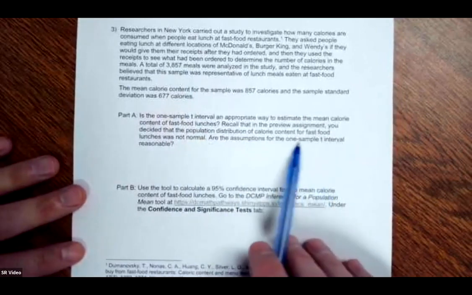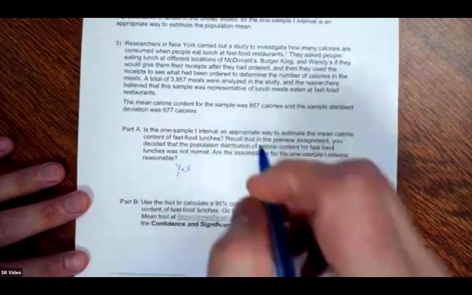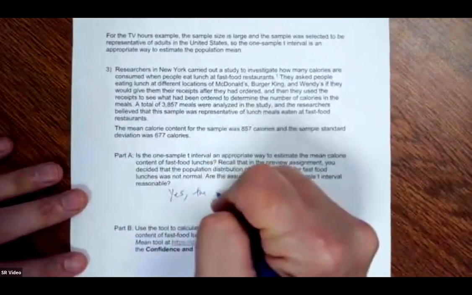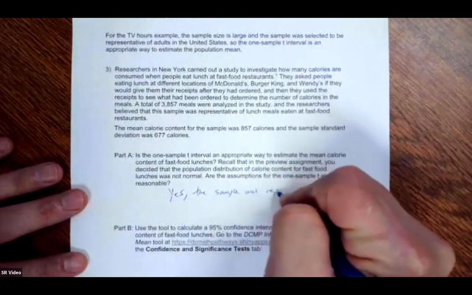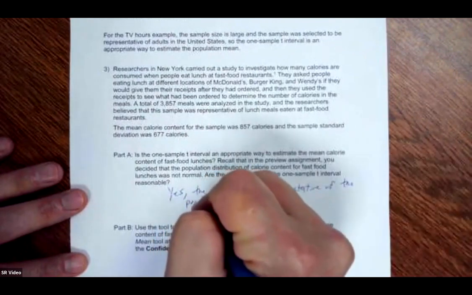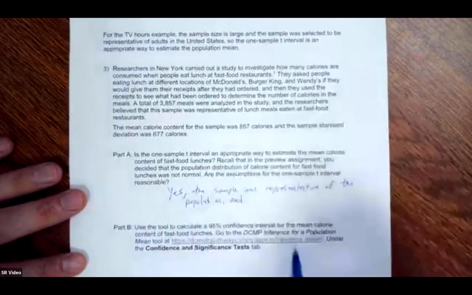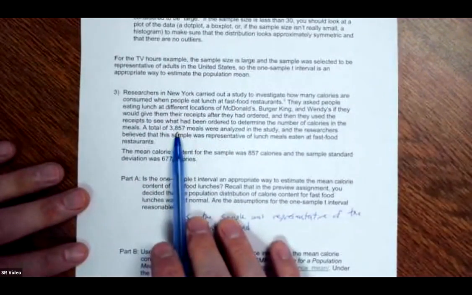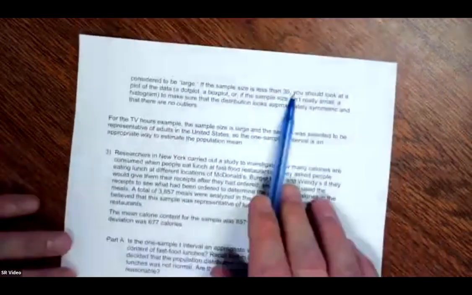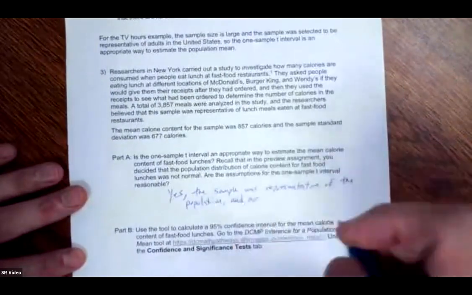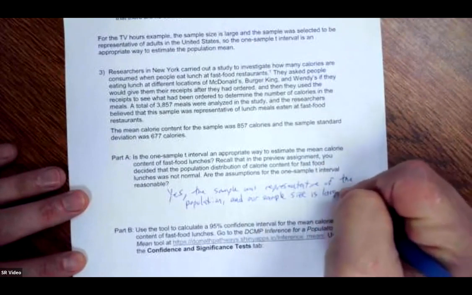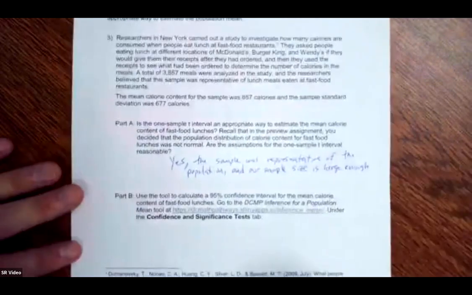Are the assumptions for the one sample t interval reasonable? And the answer is yes. First reason is because it said the sample was representative of the population. And two, was the sample size at least 30? And if it was not, was the distribution somewhat normal to begin with? Well, our sample size is 3,857, which is much more than 30. So our sample size is large enough. So there's your two conditions satisfied.